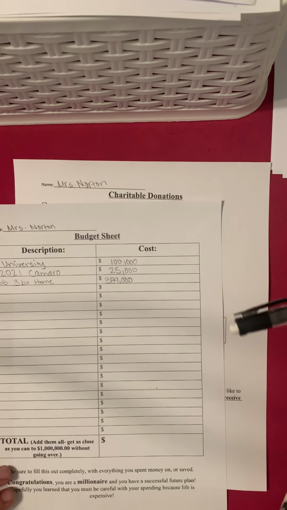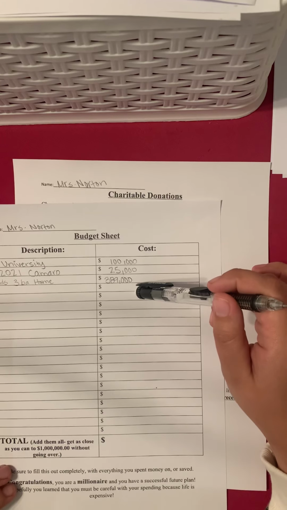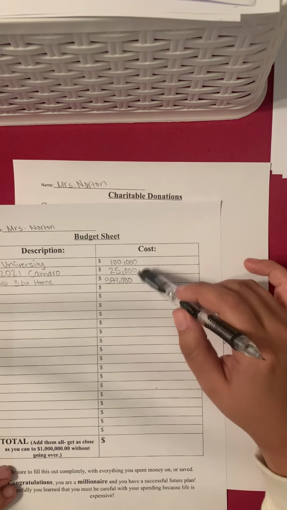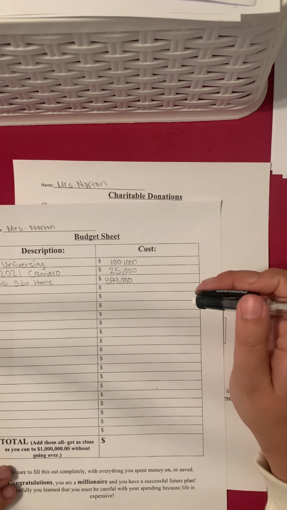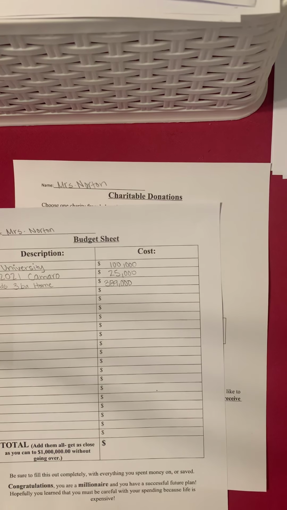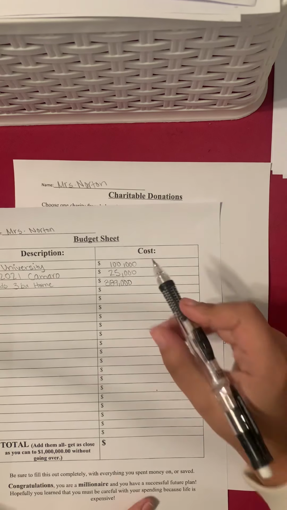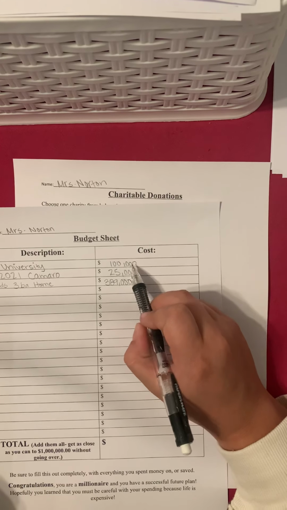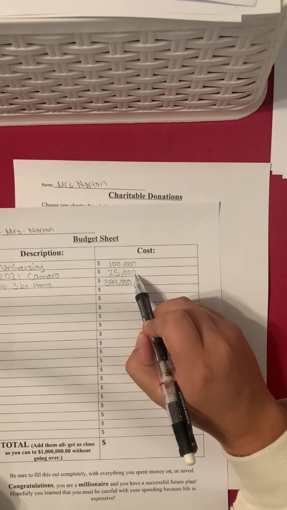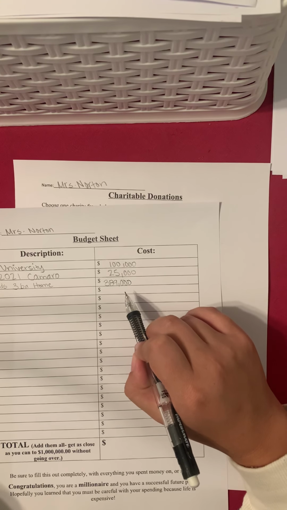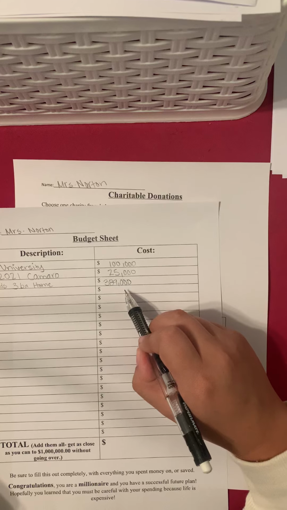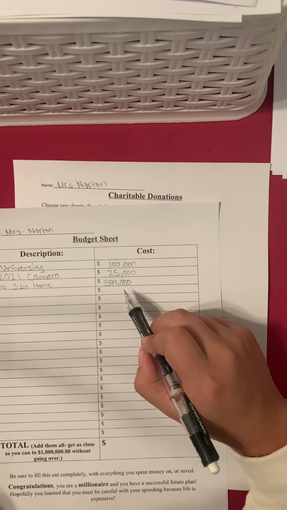So how we're gonna find our dollar amount is we're gonna donate whatever we have left. So we need to add up our cost and then figure out how much money we have left to donate. So I spent $100,000 on university, $25,000 on a car, and $389,000 on a home. So I need to figure out how much I have left.